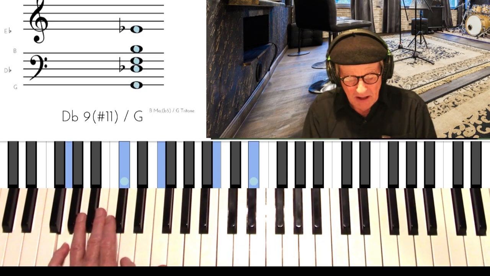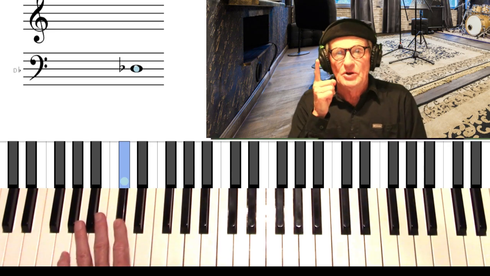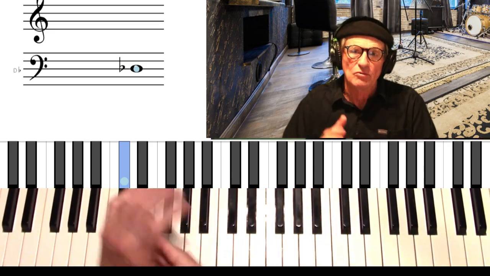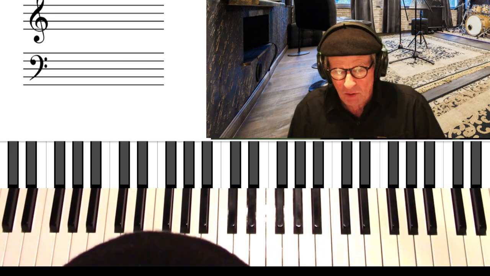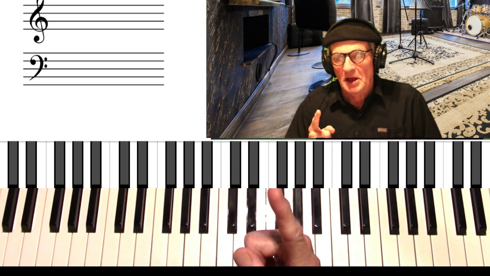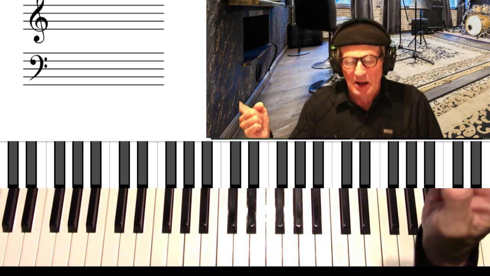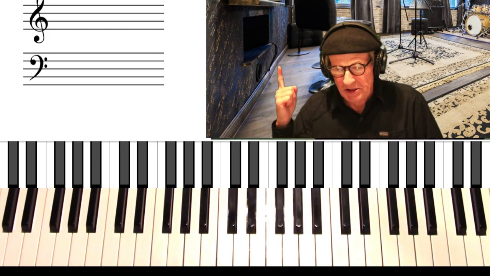Remember, G7 now, up a flat 5 would be D flat. So the tritone substitute is a flat 5 relationship to the chord in question. So if it's an A7, then its tritone would be E flat 7, and if it's a G7, its tritone would be D flat 7.